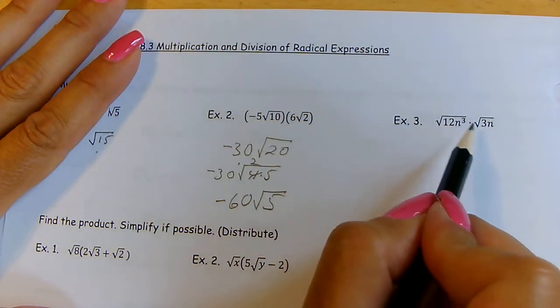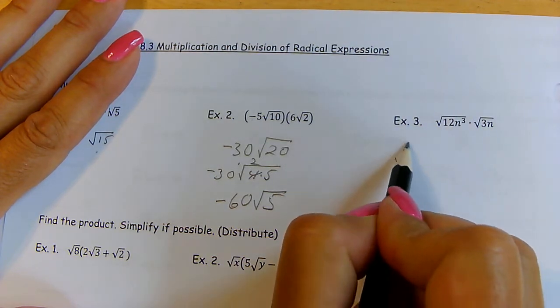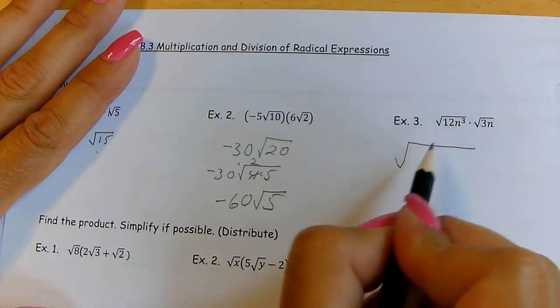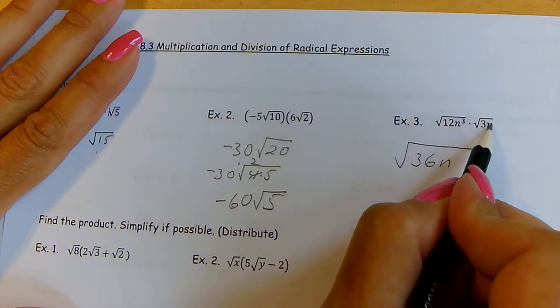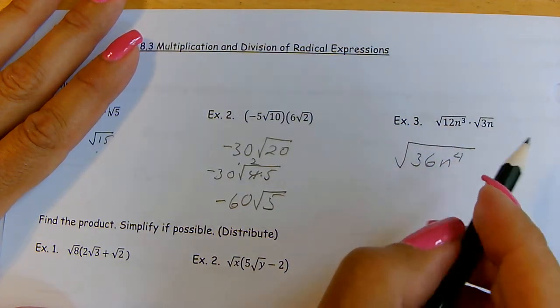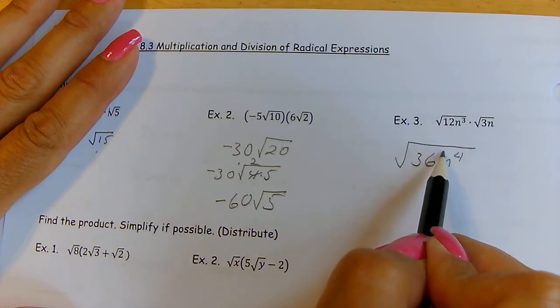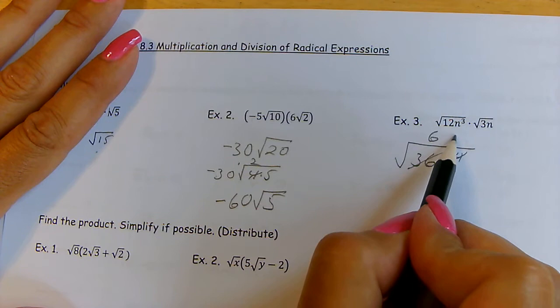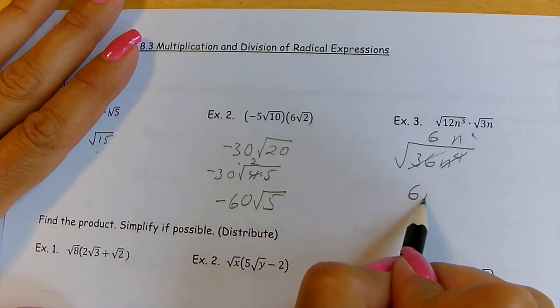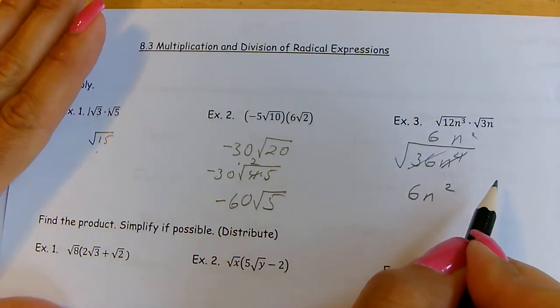Here, there's just ones out in the front. 12 times 3 is 36. n to the third times n is going to be n to the fourth. These are both perfect squares. Square root of 36 is 6. Half of my exponents, 6n squared.